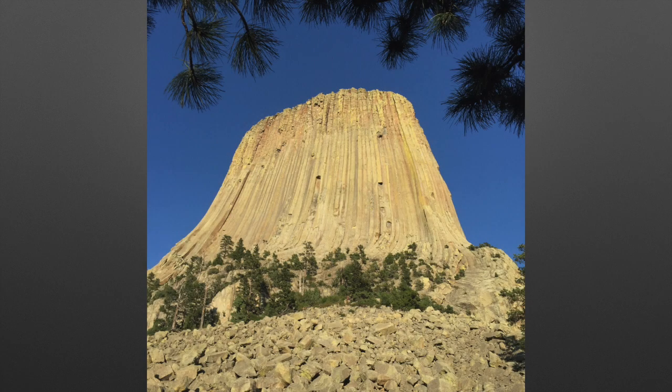Earlier this year, I took a trip to Devil's Tower, which is in Wyoming. It is part of an extinct volcano. It's this beautiful rocky formation. In this photo here, you can see that it looks pretty cool. The sun is directly behind me, and we call this front lighting because the shadow is lit from the front.